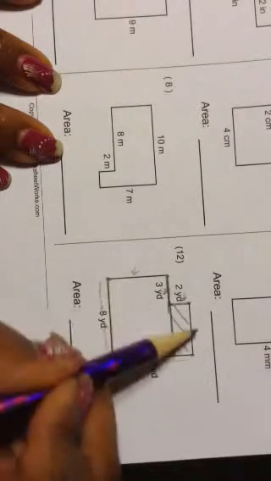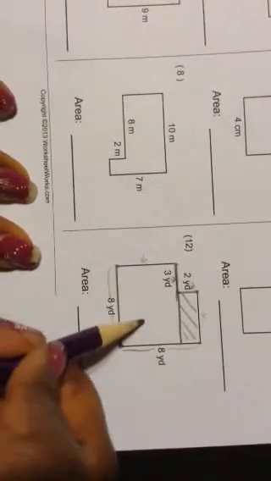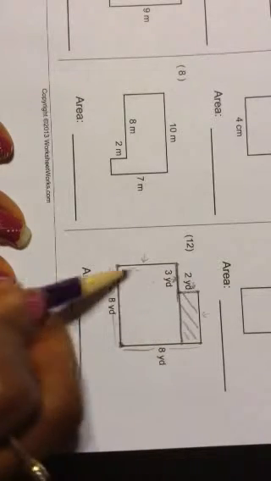Okay, so we have some missing sides. We don't have a value for this, and we don't have a value for that. So let's just decide which figure we're going to work on first. This time, let's work on the figure that's open. This is a square or rectangle, looks almost square.